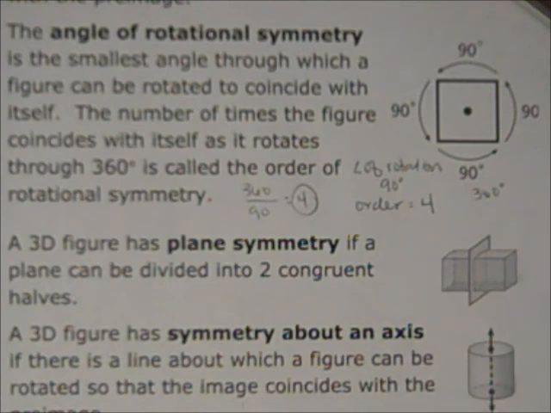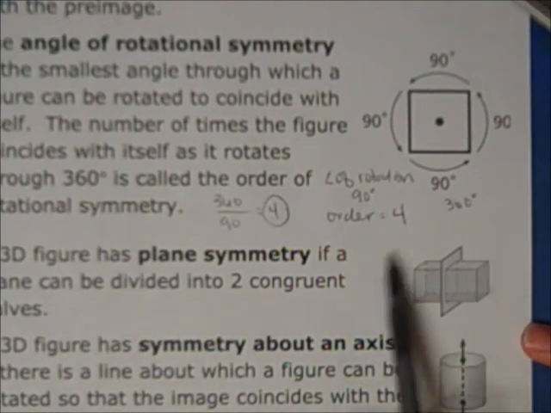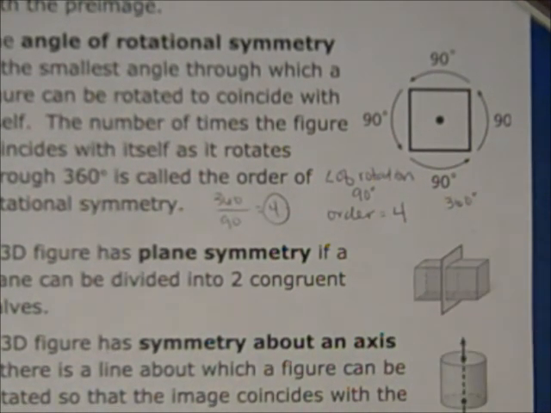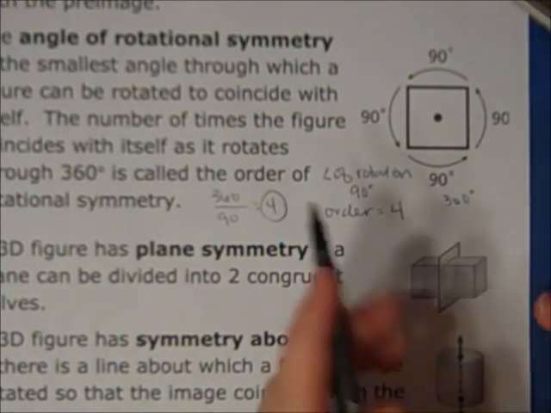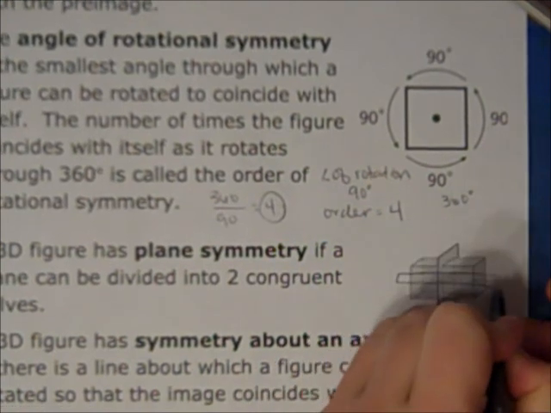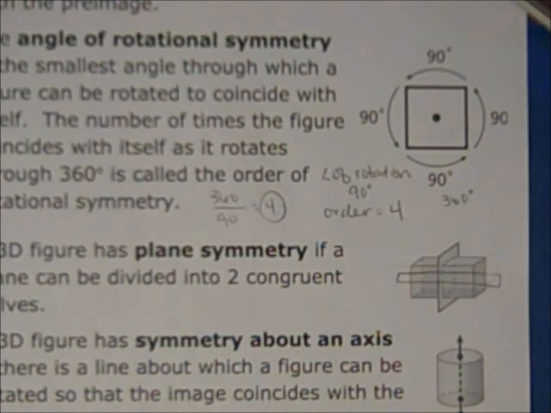You can do the exact same thing if you have a 3D object. It's just called plane symmetry instead of lines of symmetry because it takes a plane to slice it in half. And on this one, you don't have to tell how many lines, you just have to say yes or no. Can I cut it in half or can I not? So for this rectangular prism right here, yes, I can cut it in half. I can cut it in half this way as the picture shows. I could also cut it in half this way. So, and that doesn't matter. All you have to say is, yes, I can.